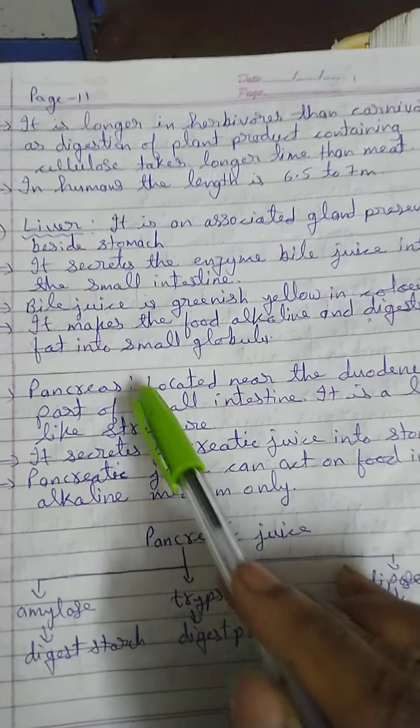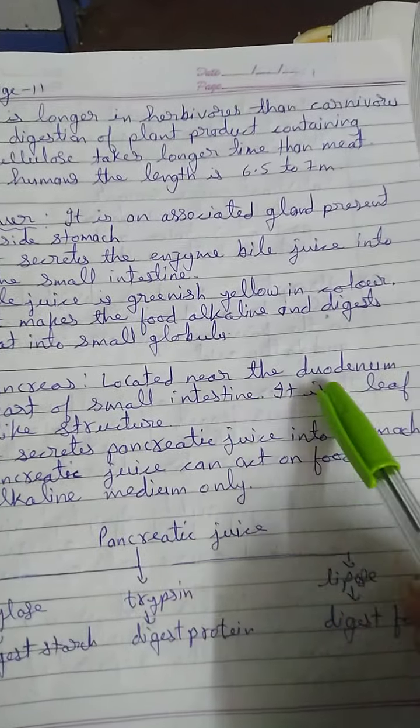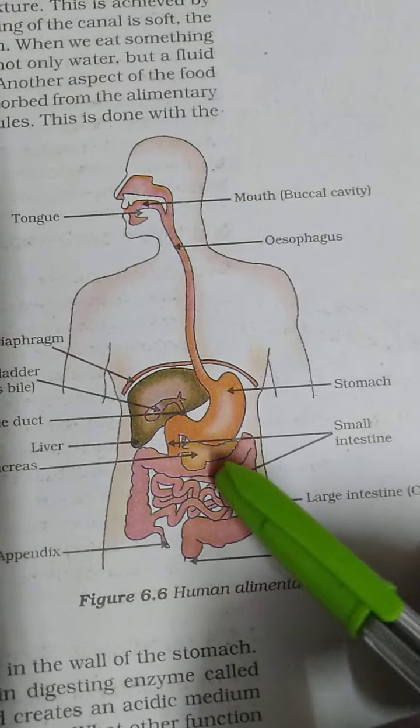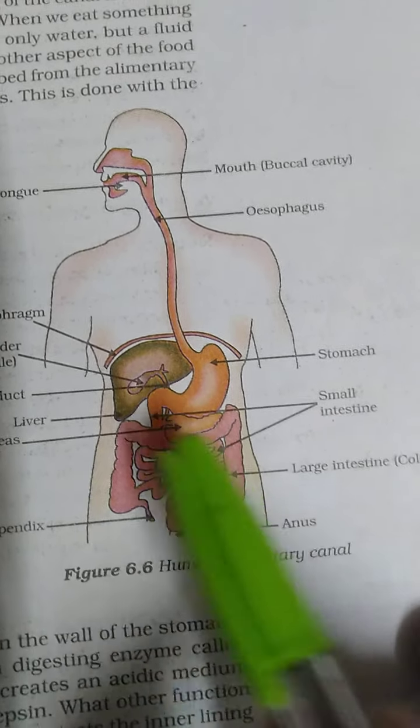The pancreas is another endocrine gland. It is located near the duodenum part. Duodenum means, see, this is stomach. The U-shaped turning, that is where stomach ends and the small intestine begins. The U-shaped turning is called duodenum.